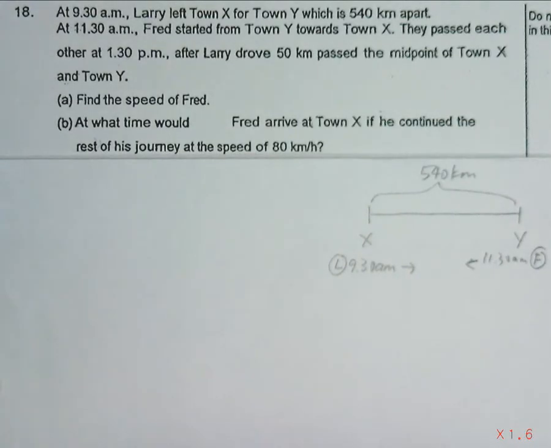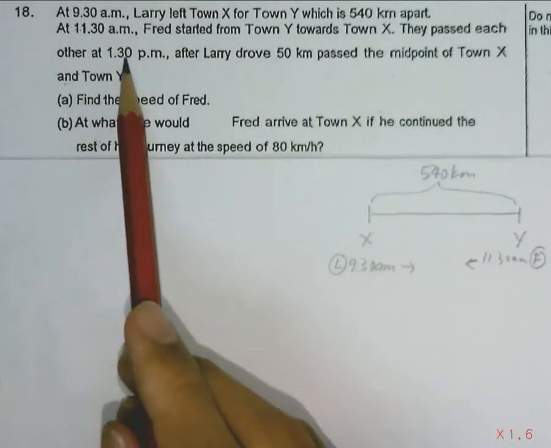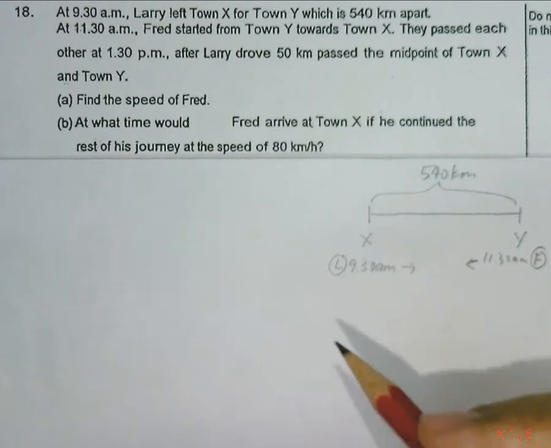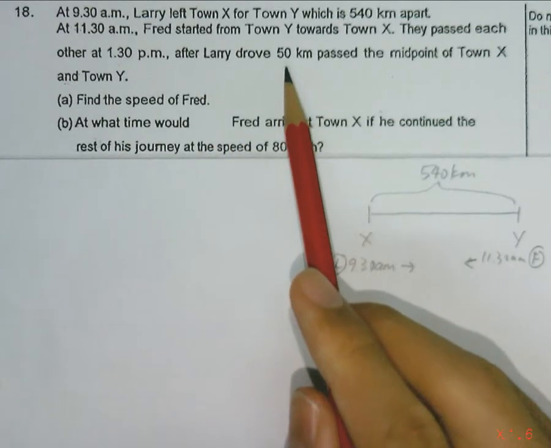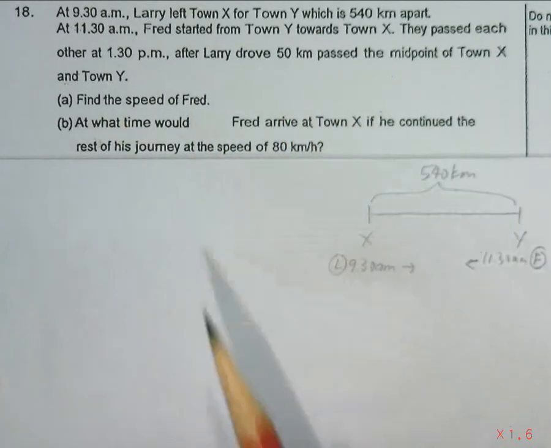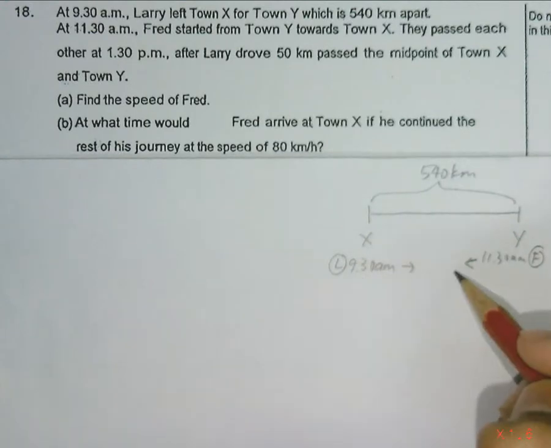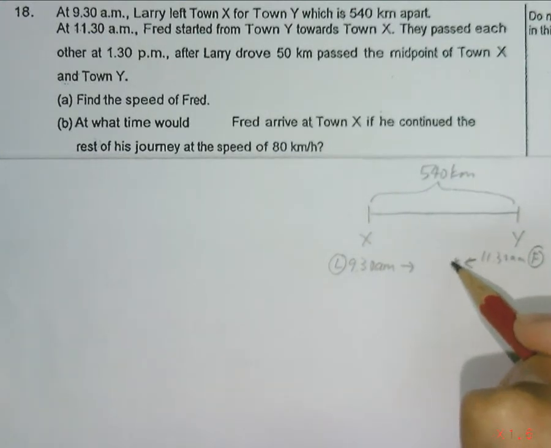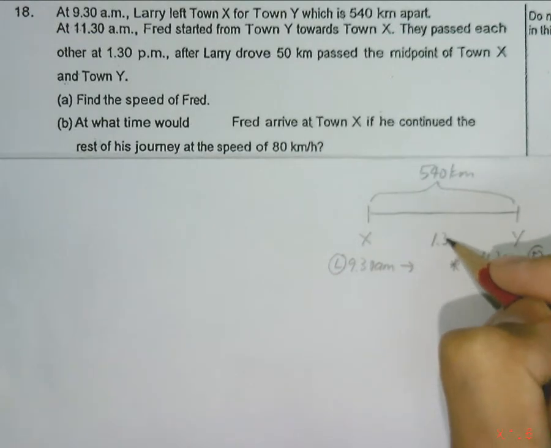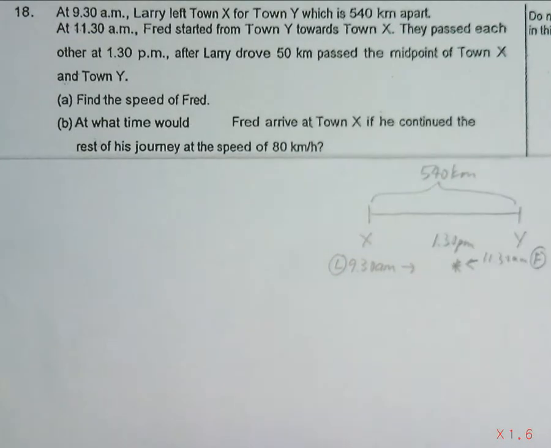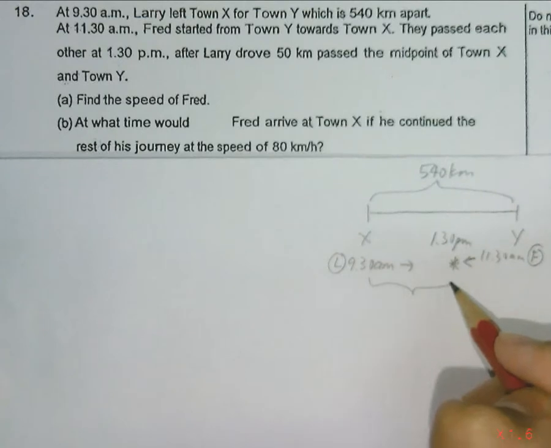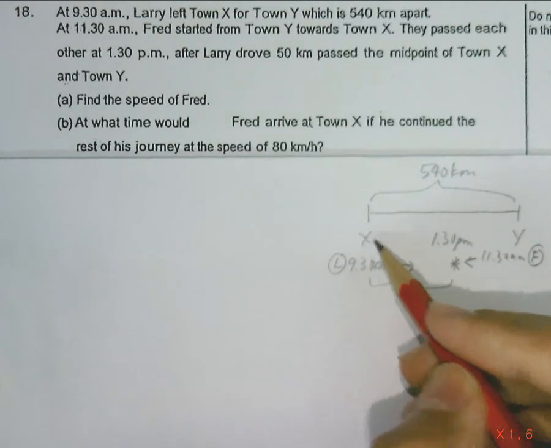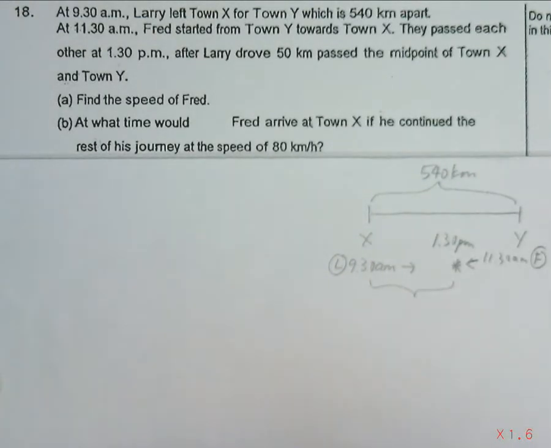Now they passed each other at 1:30 p.m. after Larry drove 50 km past the midpoint of town X and Y. So Larry drove a longer distance, so they will meet somewhere around here at 1:30 p.m. So what is the distance here between town X and the point where they met up?